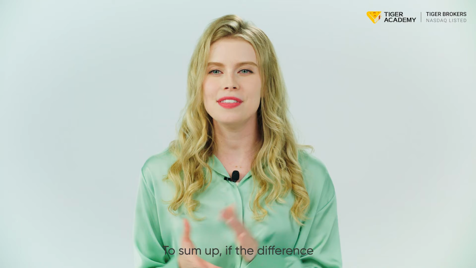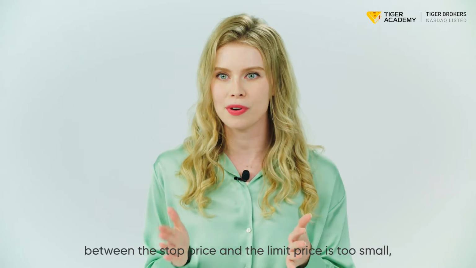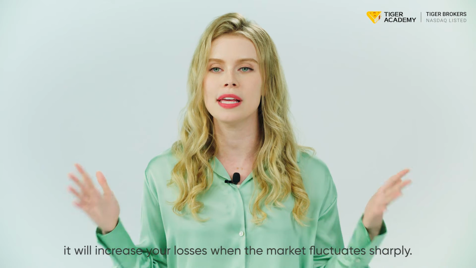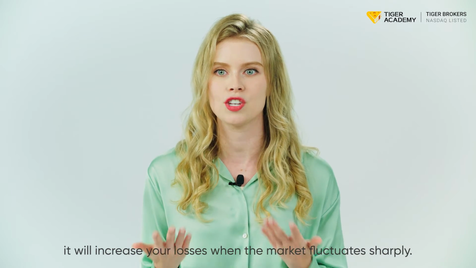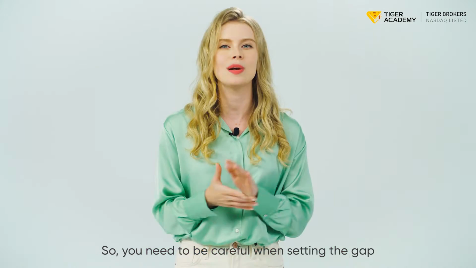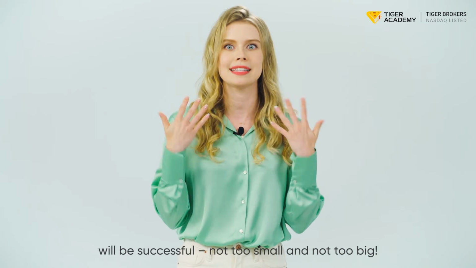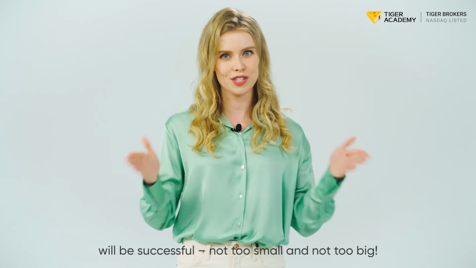To sum up, if the difference between the stop price and the limit price is too small, the order may not be filled. If the difference is too large, it will increase your losses when the market fluctuates sharply. So you need to be careful when setting the gap between your stop and limit prices to ensure that the trade will be successful. Not too small and not too big.